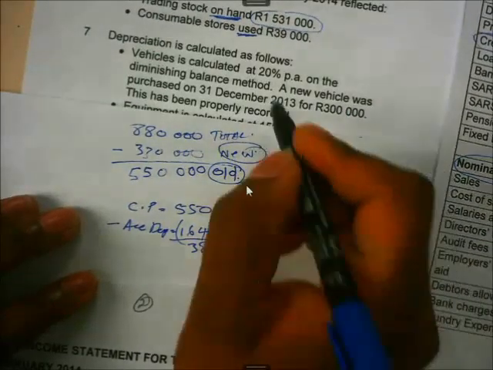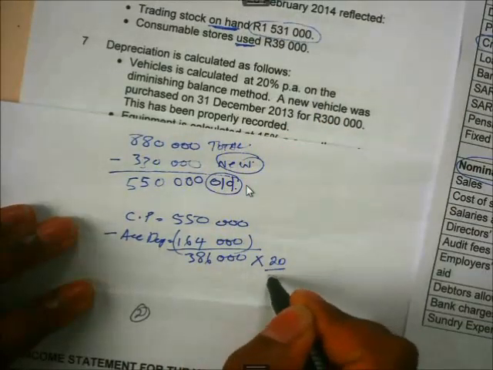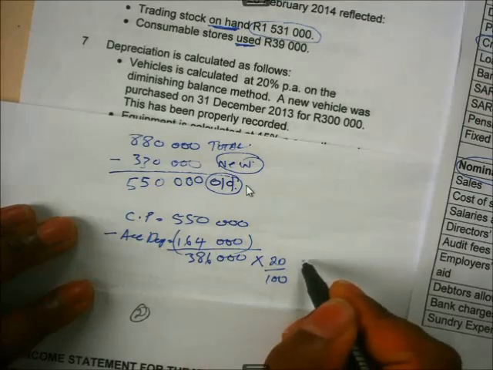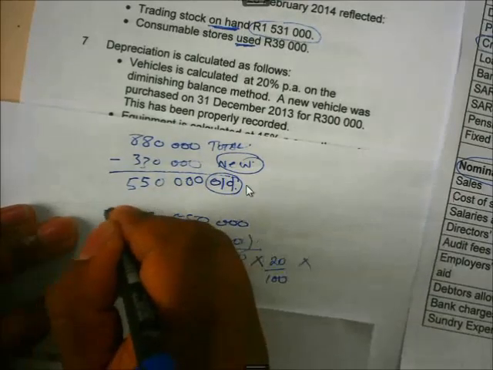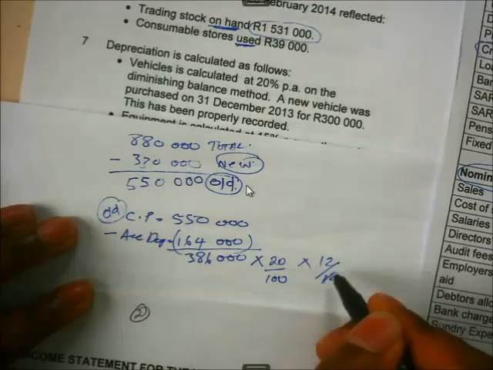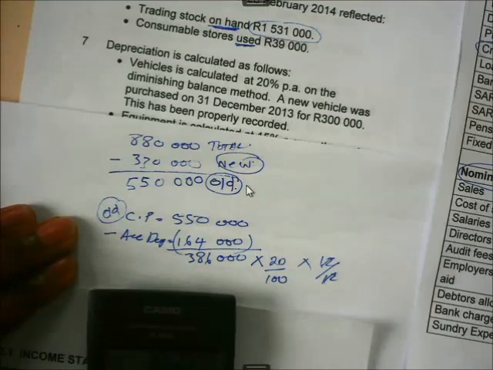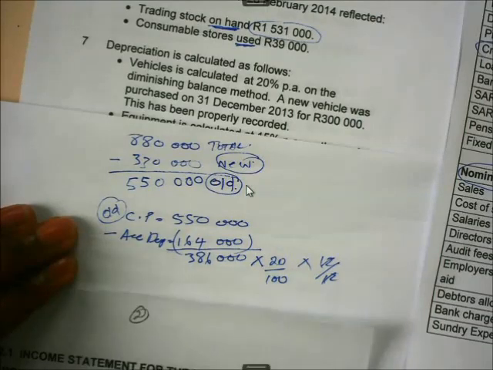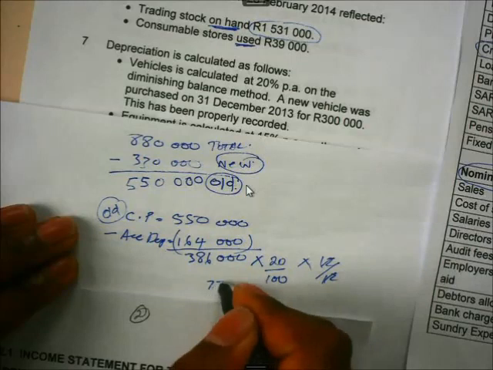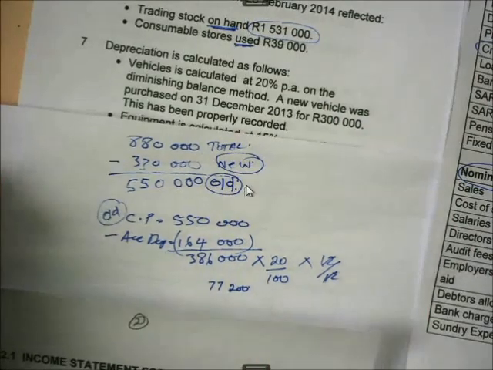Then now, because we have this balance, we can now calculate depreciation. They say it's calculated at what? 20%. Multiply by 20 over 100. And these were old vehicles, which means they were used for the whole year. You multiply by 12 over 12. Then, which means we have 386,000 multiplied by 20%. That gives you 77,200.